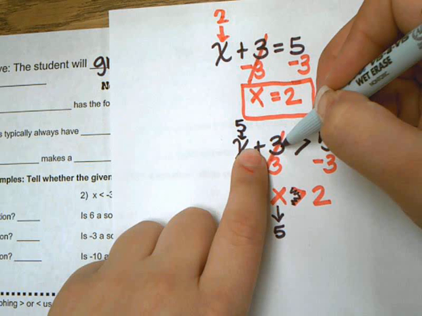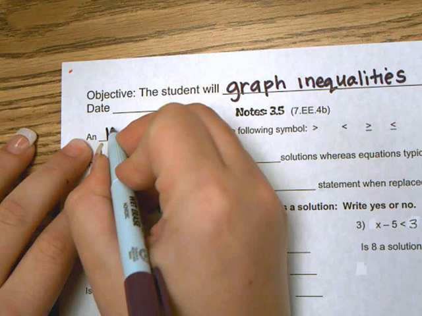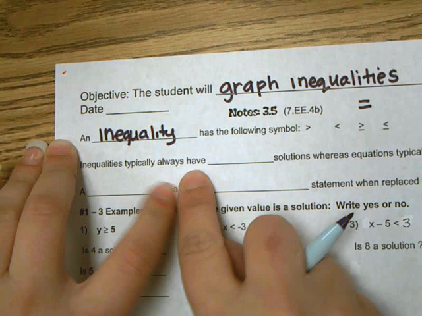So what you need to see here is before we went from having one solution, one answer, to now x could be many different numbers. Okay, so an inequality has the following symbol. So instead of the equal sign, we're now going to have these symbols in our problem. Inequalities typically always have many solutions, where equations typically have just one. A solution, another word for that is answer, makes a true statement when it replaces the variable.